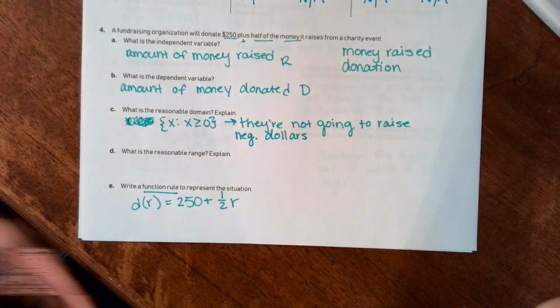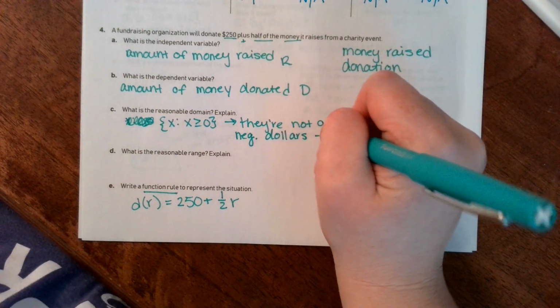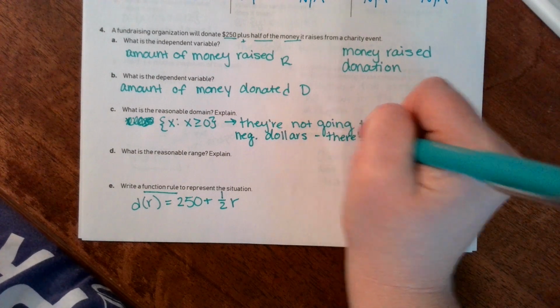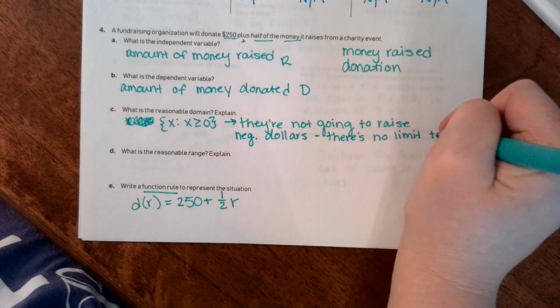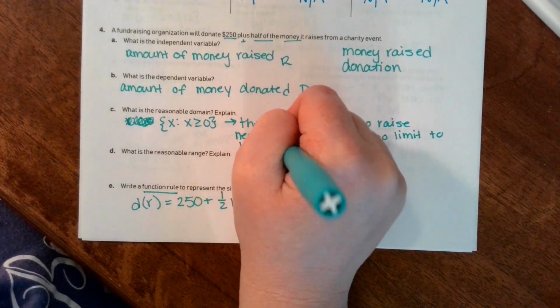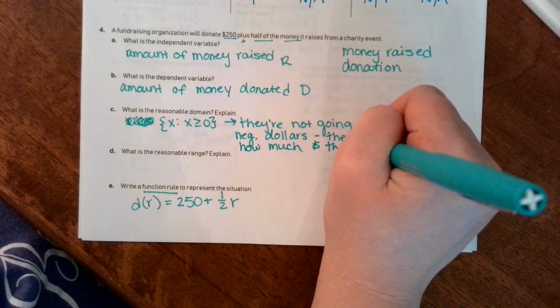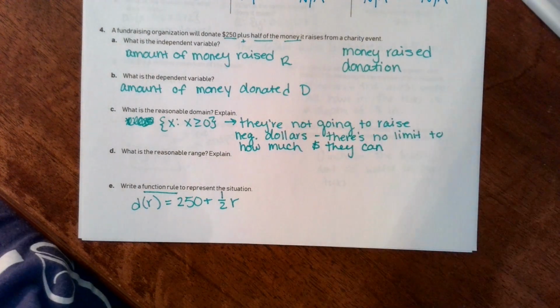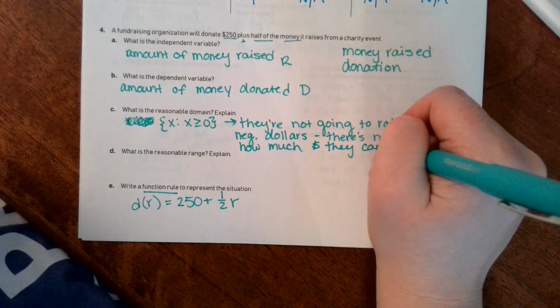And we don't know how much they're going to raise. There's no limit to the amount they could raise. And that's represented by the fact that we don't have like x is between 0 and some other number.